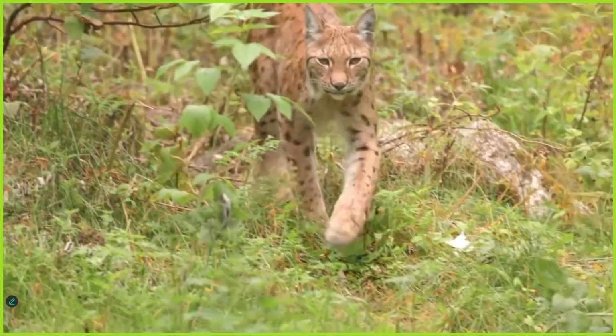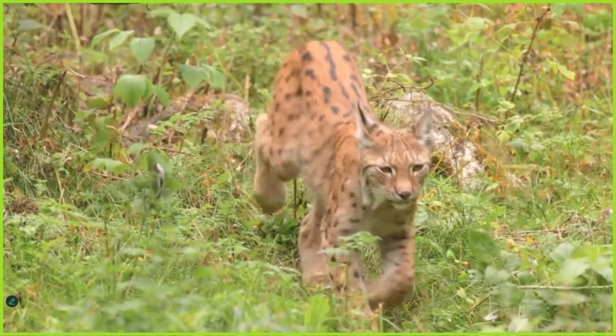For simplicity's sake, today let's take a quick look at the 5 major biomes as an introduction.